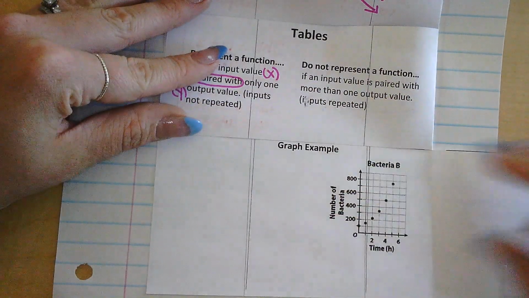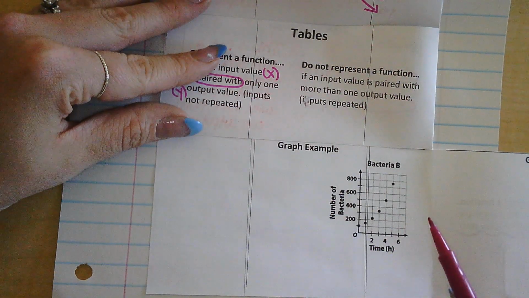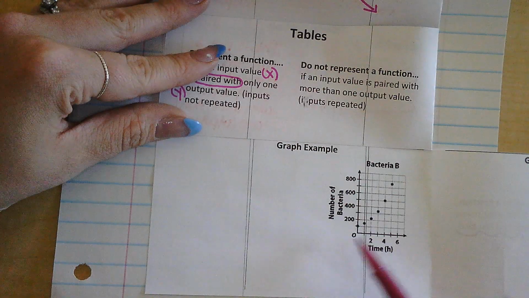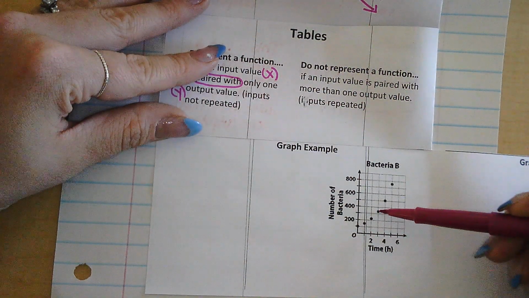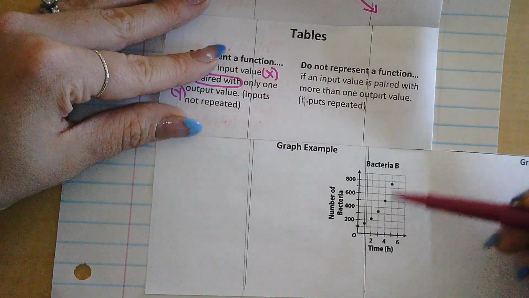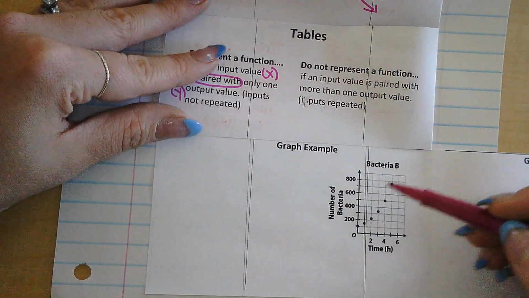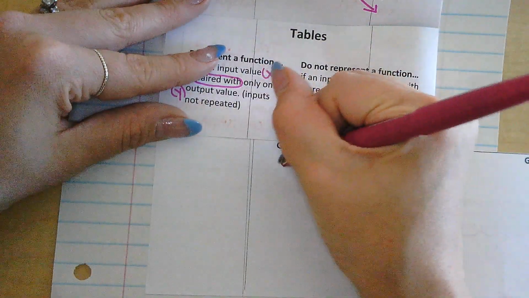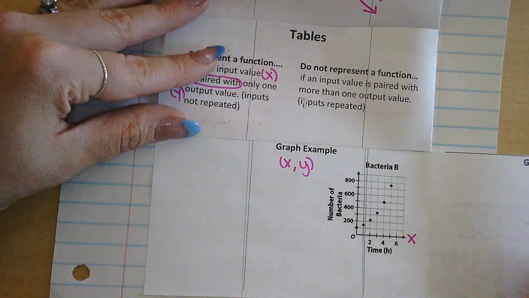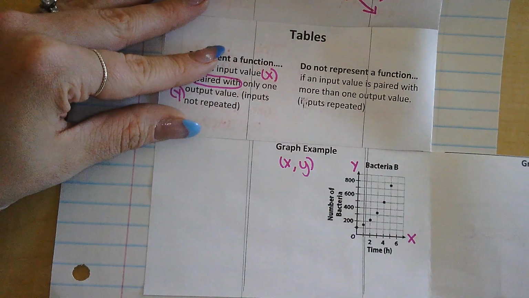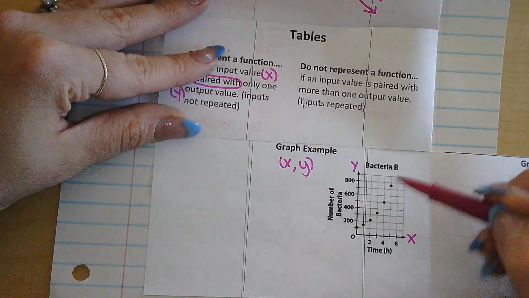So, in our graph example here, we've got a graph showing bacteria over time, and we've got some points. These points aren't quite exact, but I could estimate their value, which I'm going to do just so we can see the list of data represented in two ways. My x-axis is the horizontal axis. My y-axis is the vertical axis, and I'm going to take a guess at what these points are.